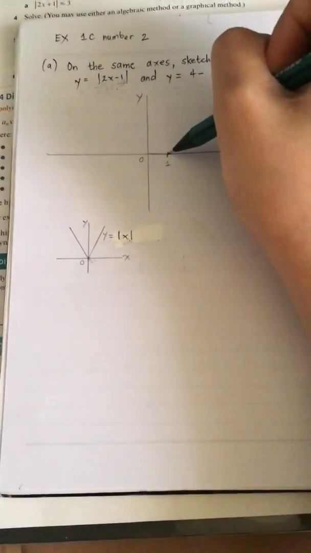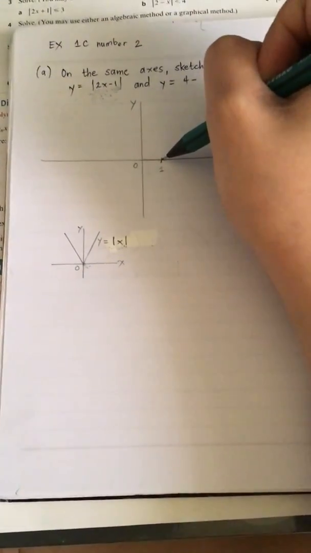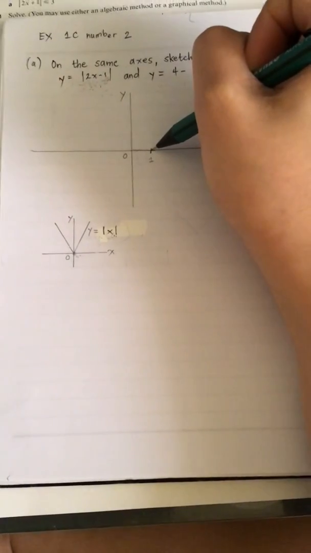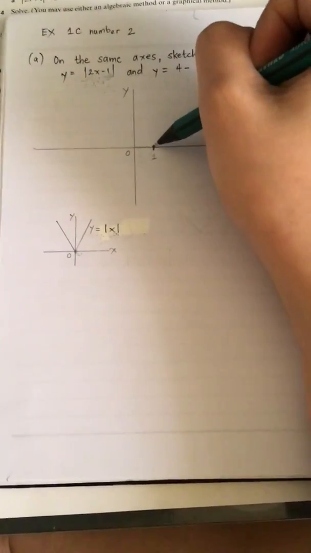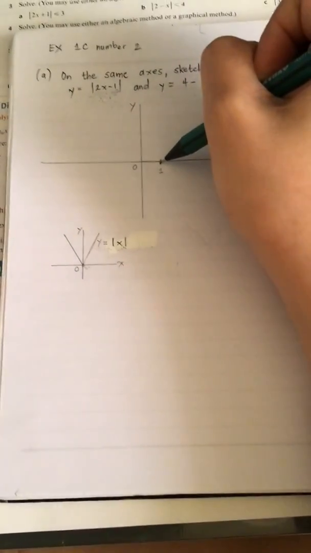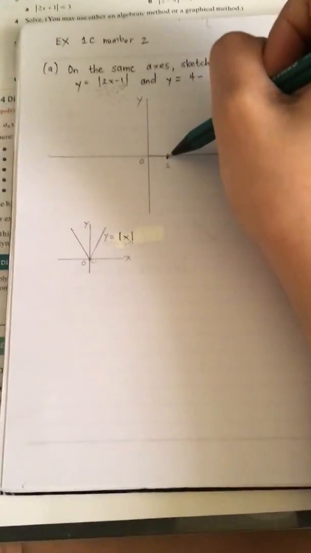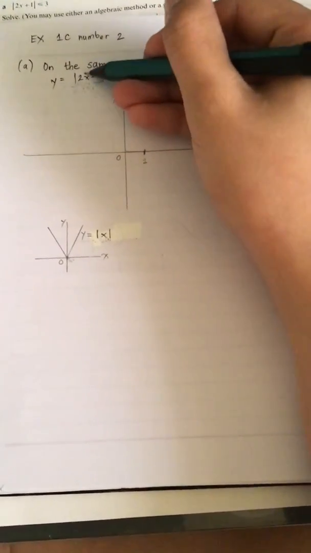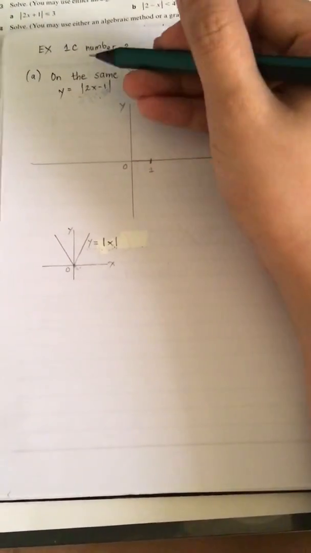Also, the value of x will undergo a horizontal stretch. What will happen now if we do a horizontal stretch? From (1, 0), it will become (1/2, 0). Why (1/2, 0)? Because this is a horizontal stretch with a stretch factor of 1/2.